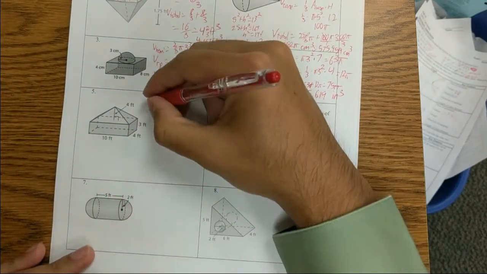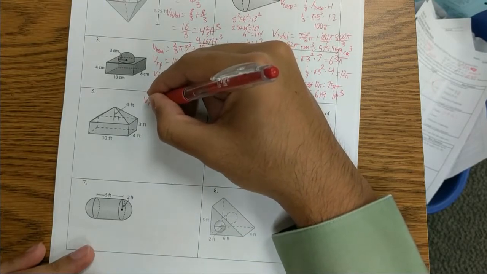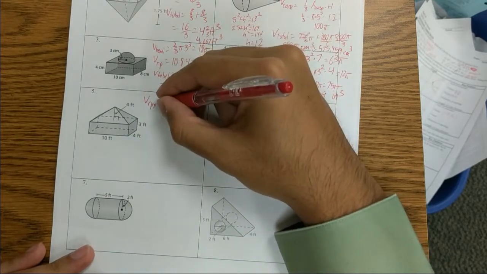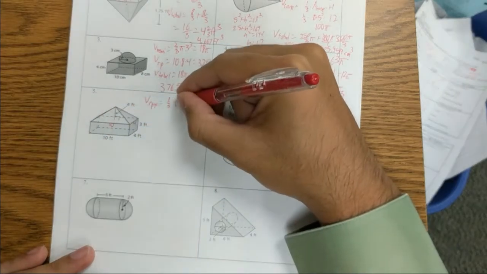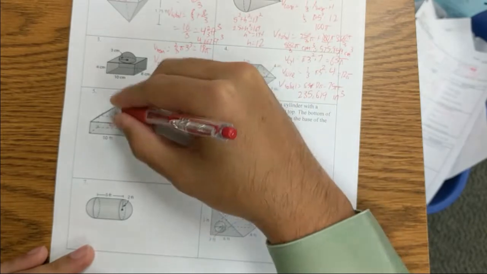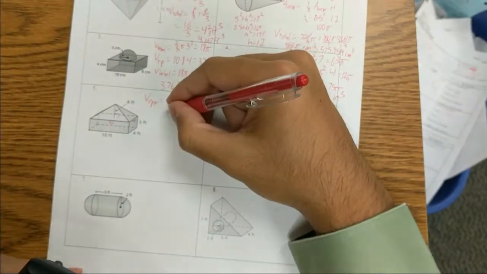Okay, so here we've got a rectangular pyramid. So 1/3 times area of the base, which is 40, times the height, which is 4. Okay, so 40 times 4, so that's 160 over 3.